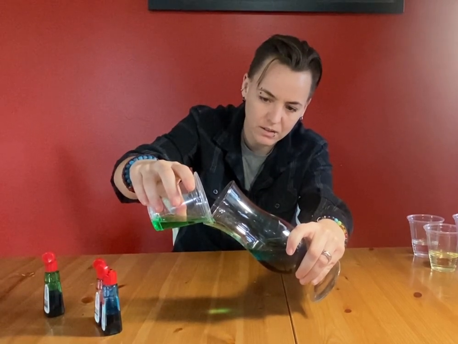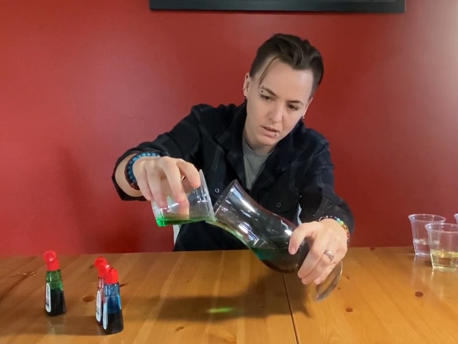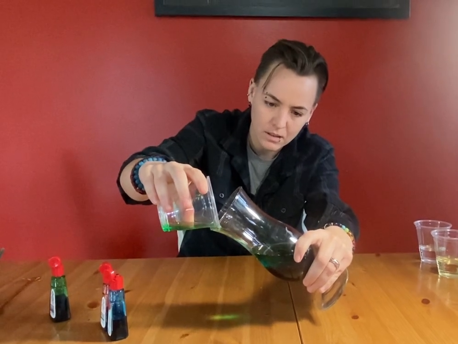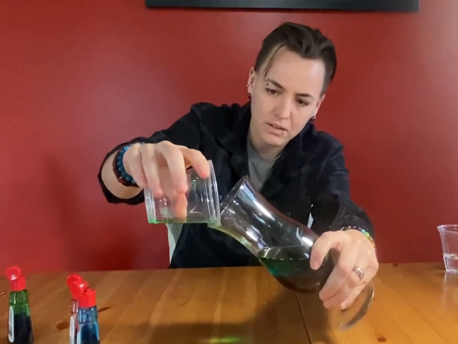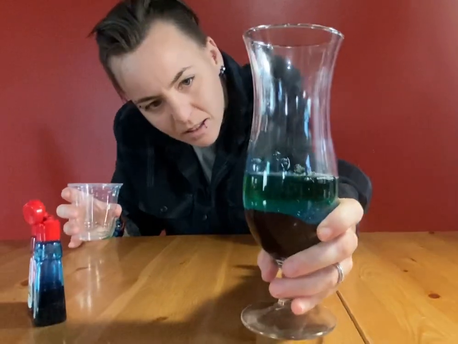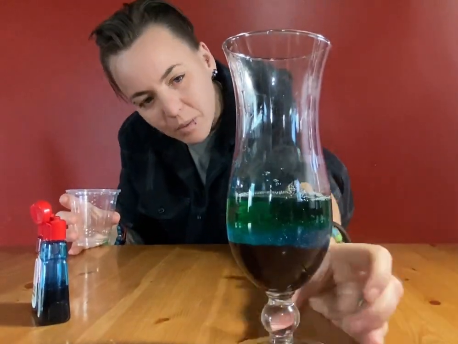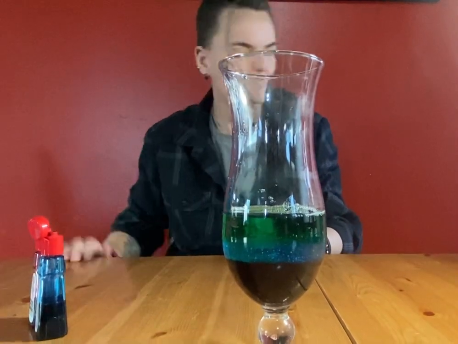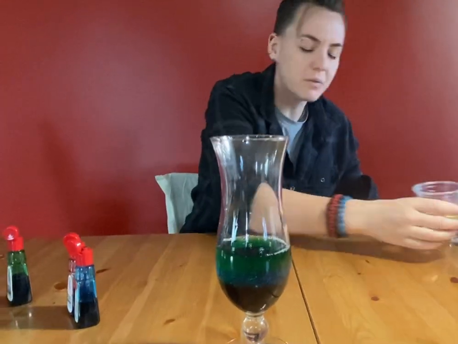Taking care not to just pour it in too aggressively. Very slowly like that. Okay, there we go. All right, and next we have our canola oil.